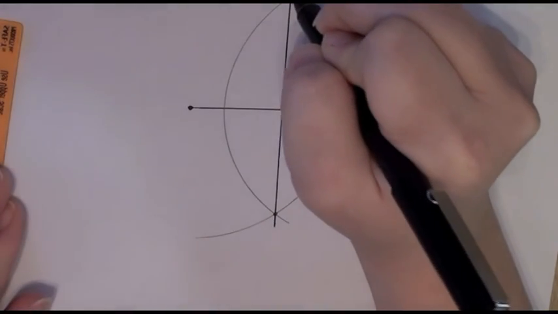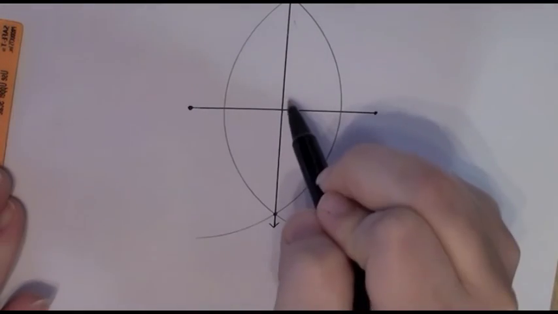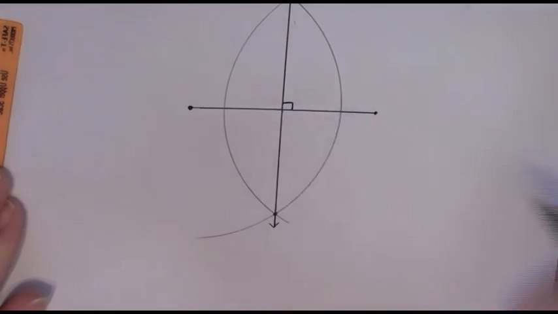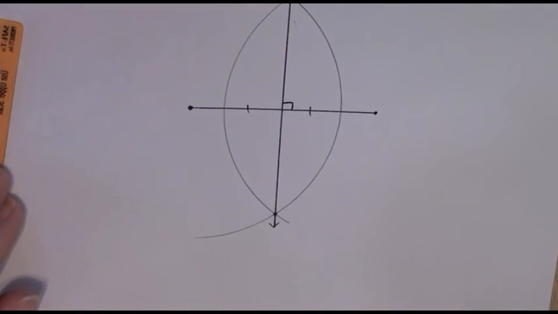Now, if it needs to be a line, you can put arrows on the end. The markings: it's perpendicular, so you need your 90-degree marks, and you need congruent marks to show that the left and the right side are congruent. There's your perpendicular bisector.